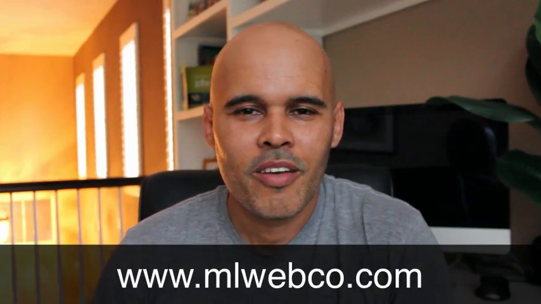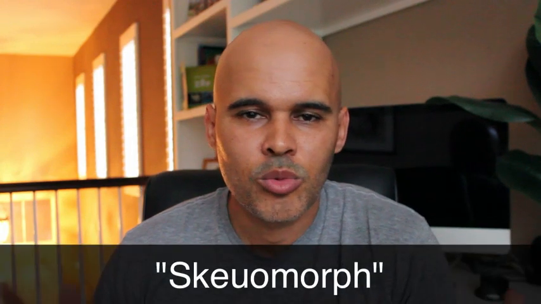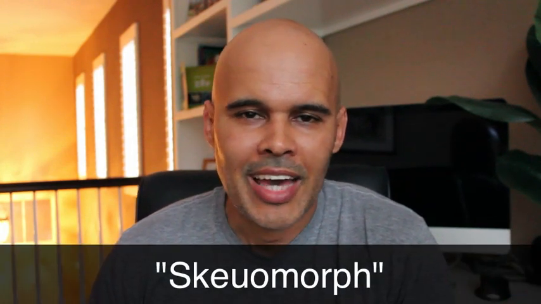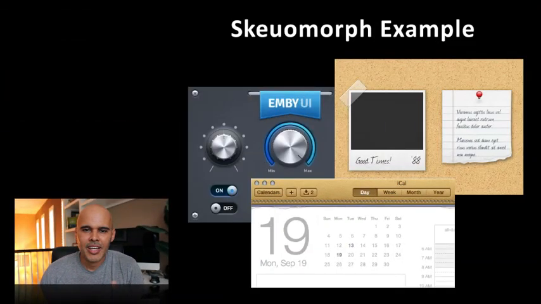Let's talk about flat UI design versus traditional design, or flat UI design versus skeuomorph design. Skeuomorph design, that term skeuomorph, I didn't even know what it meant several months ago until I looked it up, or someone pointed it out, or I saw a video or a blog post about it. But basically skeuomorph is the type of design that uses more realistic elements, bringing elements from the real world into the online space.